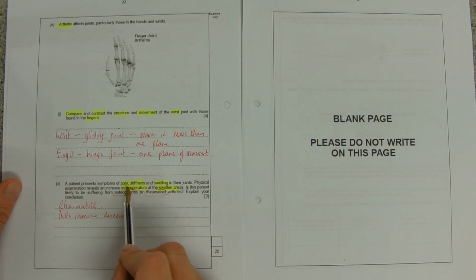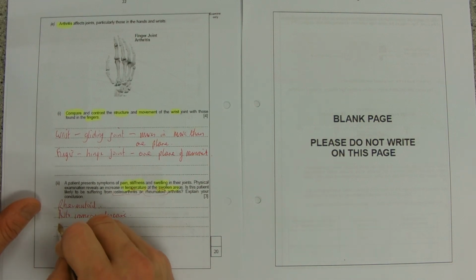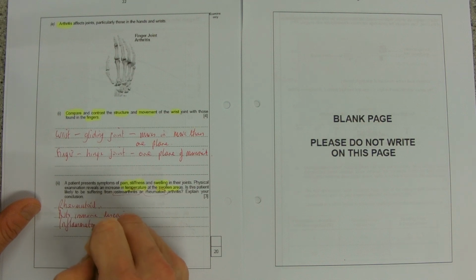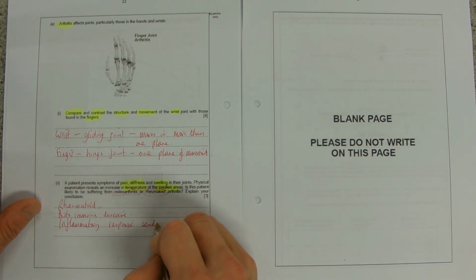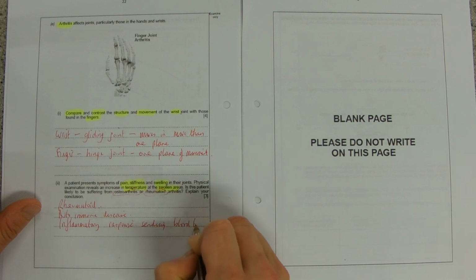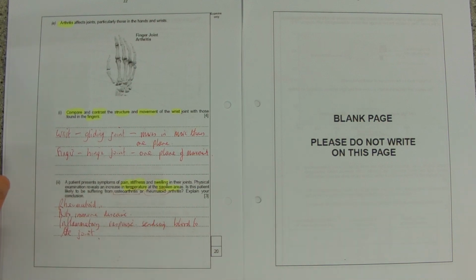We need to explain why we're getting pain and stiffness and swelling, and that's the inflammatory response, or the body sending lots of blood to the joint, whereas that wouldn't happen with osteoarthritis. It's just the kind of grinding of bone on bone, really. And that's your 20 marks for the option.